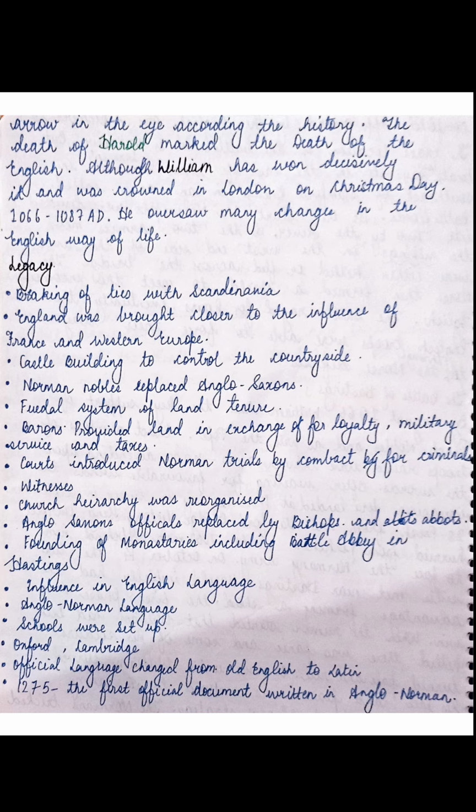Courts introduced normal trials by compact for criminals. Okay, this was also done. और हाँ, एंग्लो सैक्सन टाइम का जो लॉ था, वो लॉ नहीं, वी कैन से दैट गवर्नमेंट सिस्टम जो था वो पहले से ही वेल डेवलप्ड था, तो इसलिए उसमें कुछ चेंजेस नहीं किए गए. कुछ कुछ चेंजेस बस हुए, जैसे विटनेसेस, जैसे अपना गवाही को प्रूव करने के लिए या अपनी बेगुनाही को प्रूव करने के लिए देयर वर विटनेसेस.